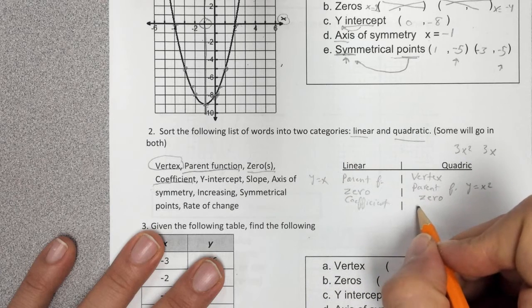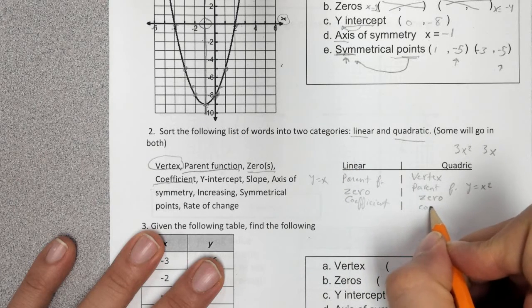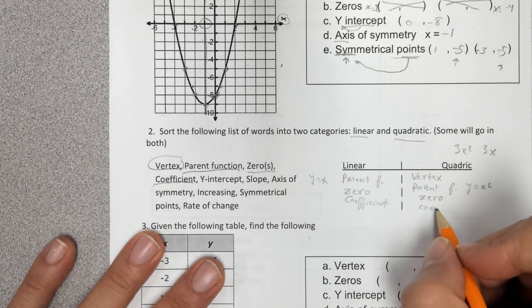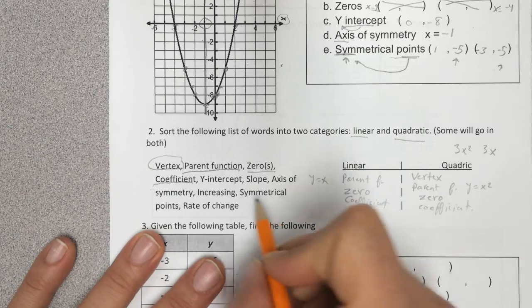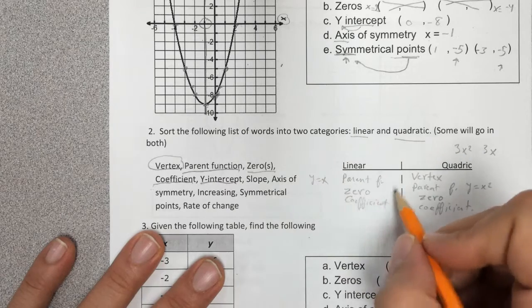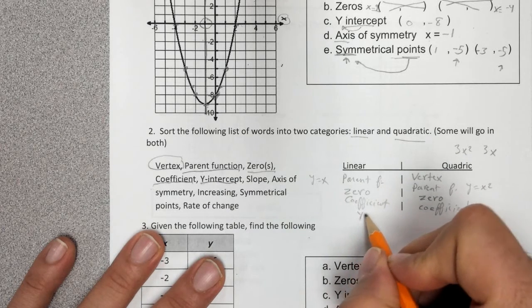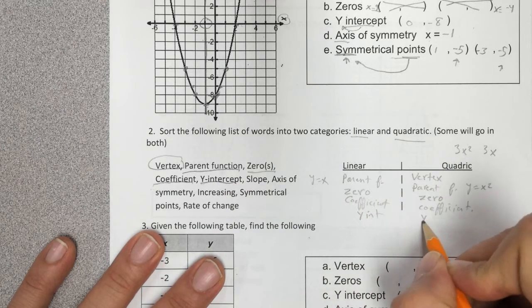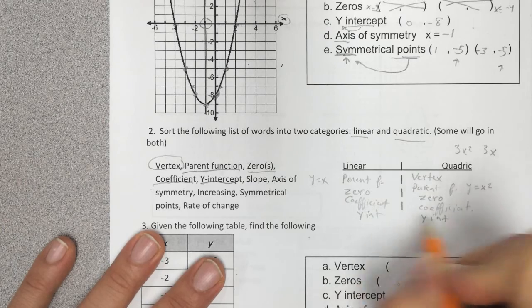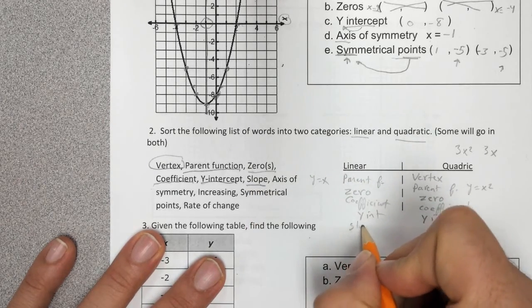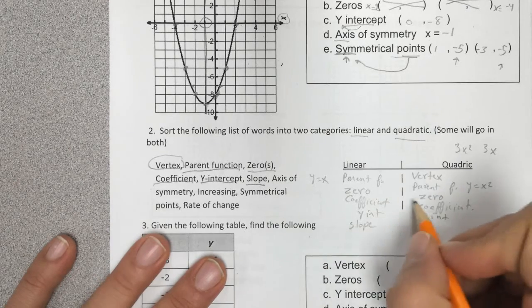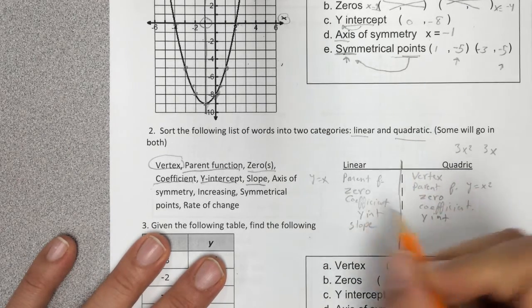There's going to be a matching question on the test that's worth about 12 points. So this is why we're doing this. It's vocabulary. A y-intercept is wherever you cross the y-axis. A line can cross the y-axis, and so can a parabola. A slope. Okay, now we found a slope for linear, but if you notice, we did not talk about slope for quadratic, so we're going to leave that one alone.